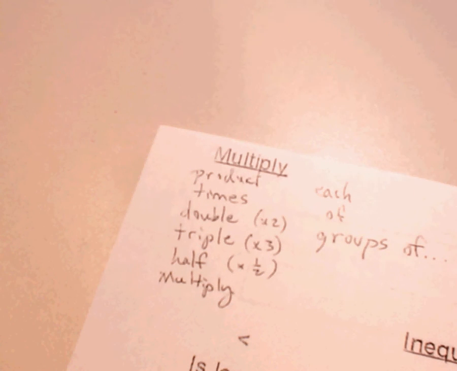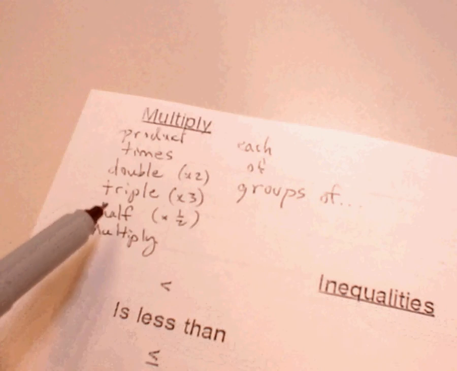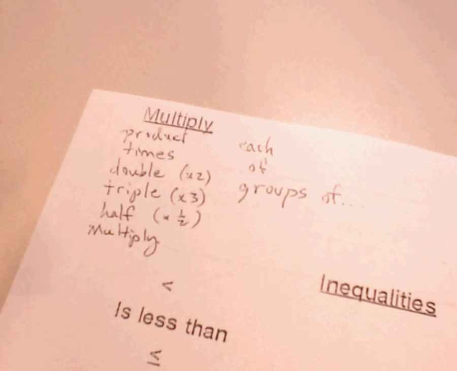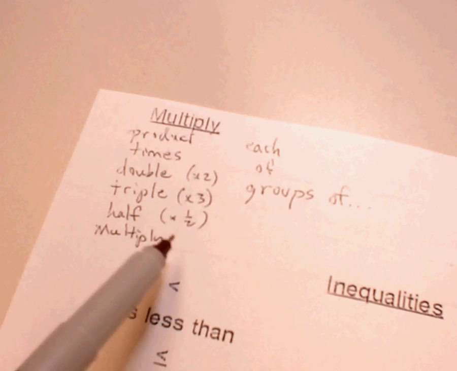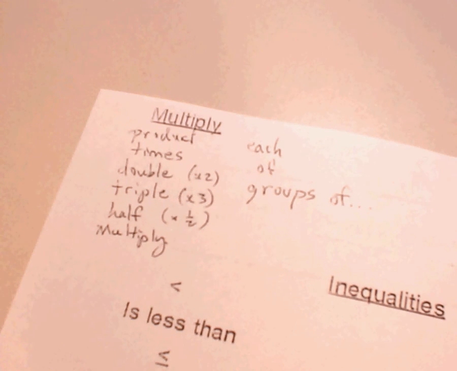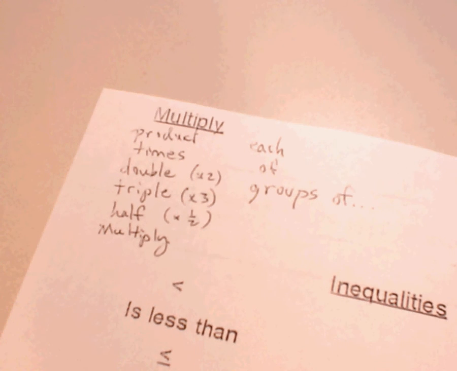Sometimes you will see words such as product, times, double, triple, half, multiply, each of, groups of. These will refer to multiplication. Half can be multiplication and division, because multiplying by half is the same as dividing by 2. So you might see half written as multiplication or division.